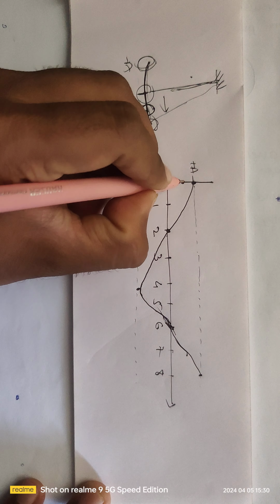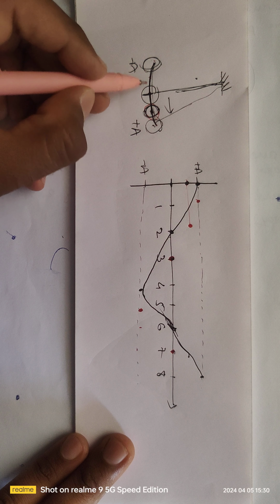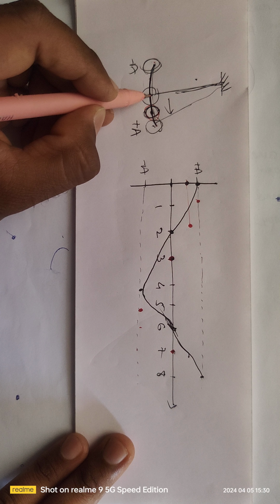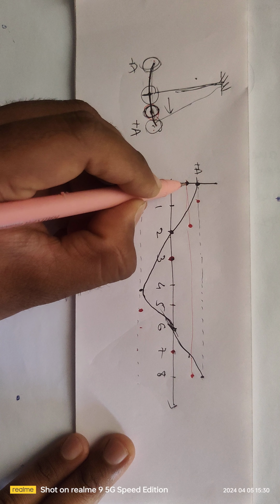If we count from this position, at 8 seconds it will reach the same position, so one period will finish. So at 8 seconds it will reach the position in between equilibrium position and plus A. So our graph will become like this.